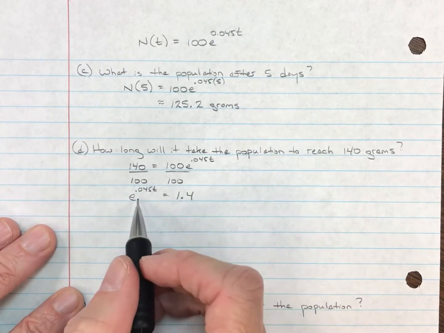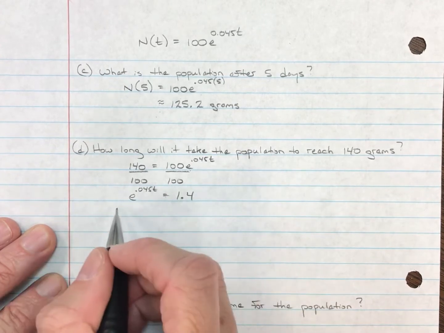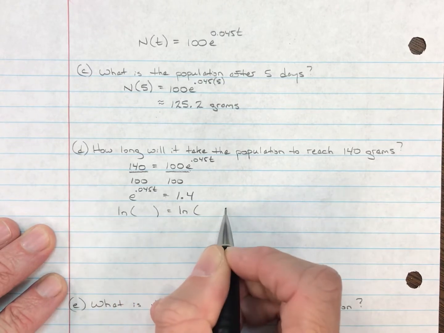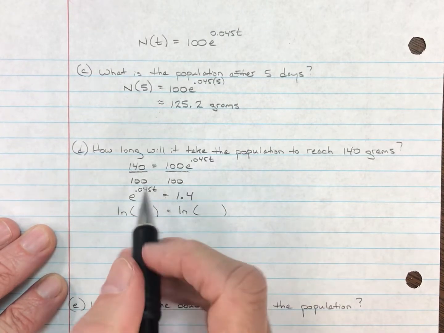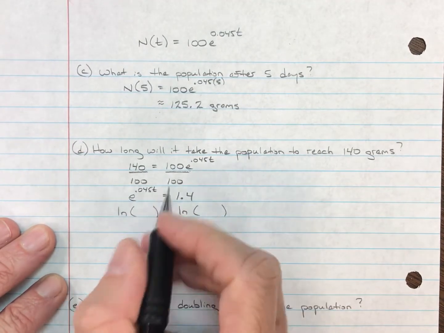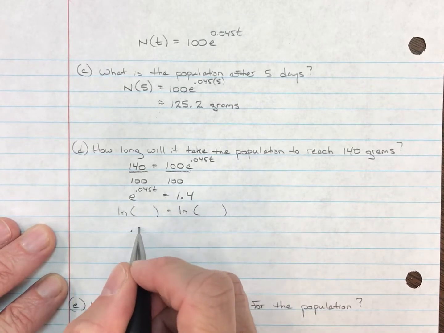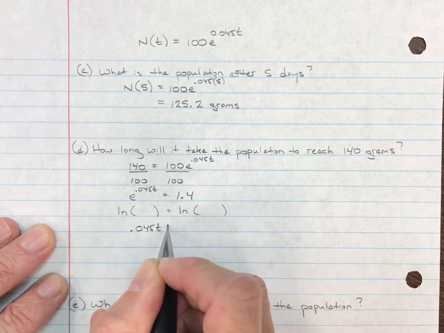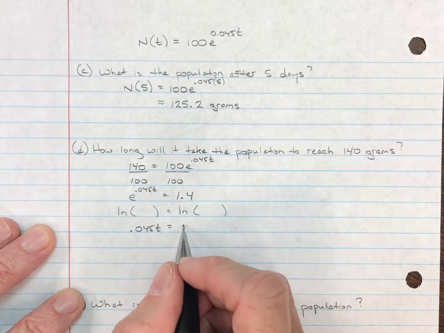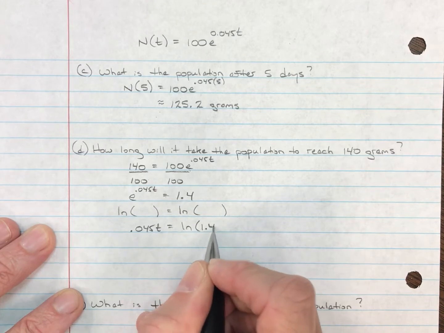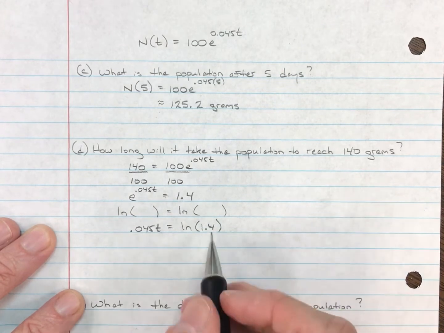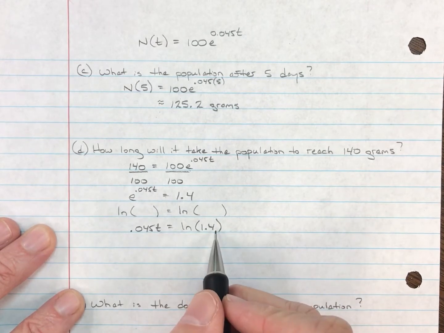All right. Now I know I have something equals something. I can take the natural log of both sides, and I do that because the natural log is the inverse of the e to the, so it undoes it. On the left side, I have 0.045 times t. I got rid of the e base here. And on the right side, I'll leave it as the natural log of 1.4, because I want to leave it as its exact answer at this point, and then I'll solve it.